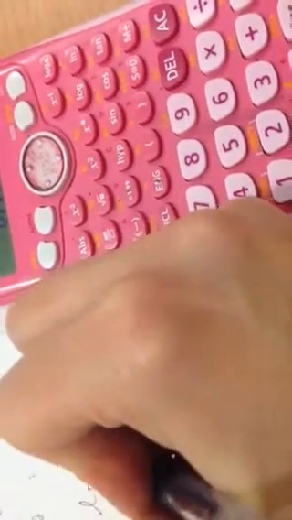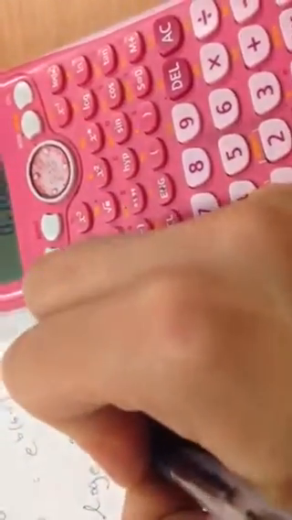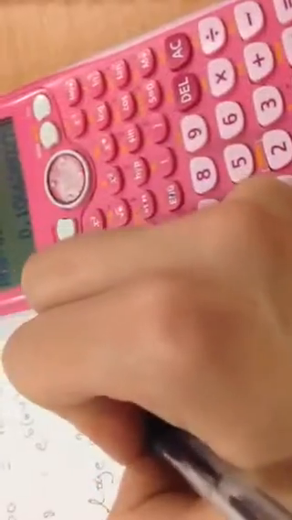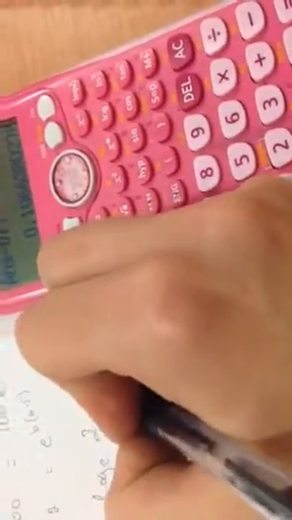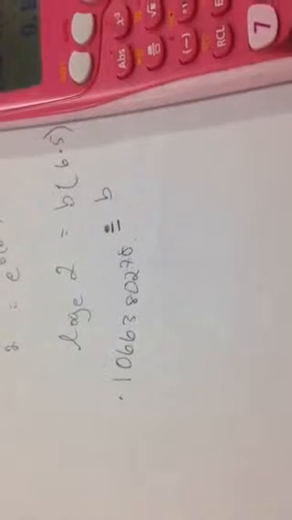So we have 0.1066380278 is equal to B. And the second part of this, how many bacteria will be present after 2 days?